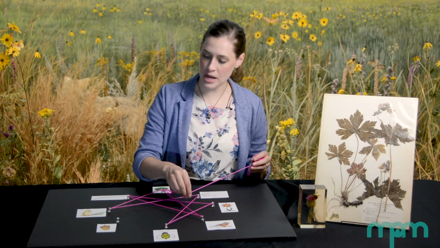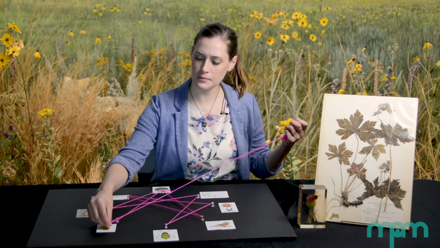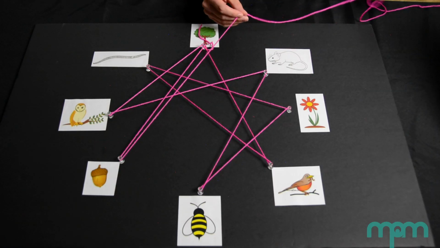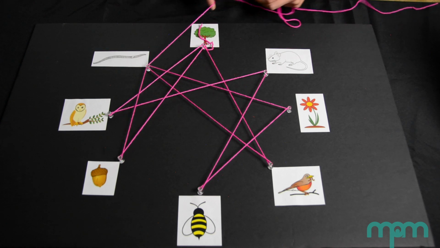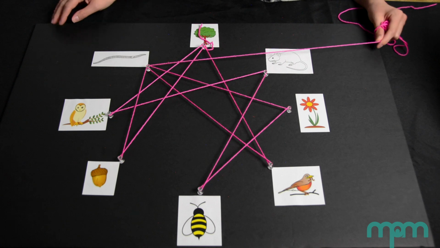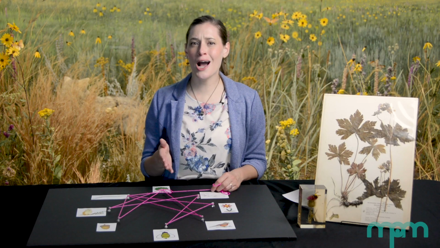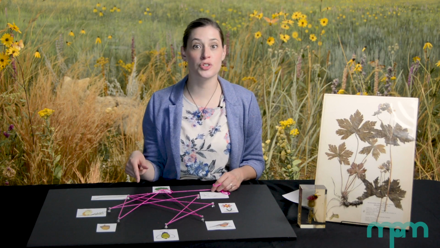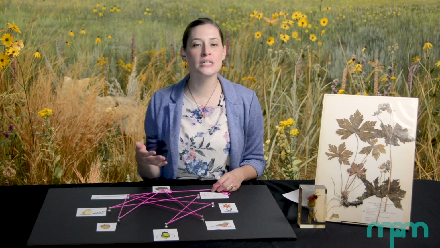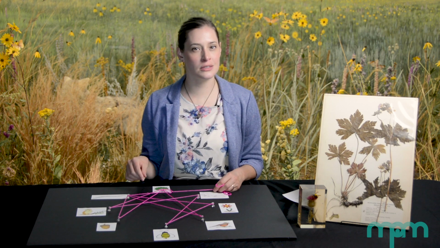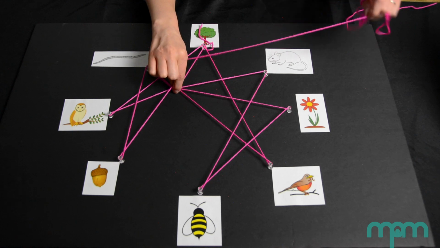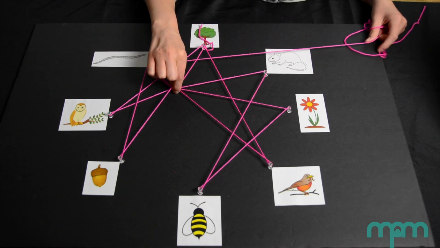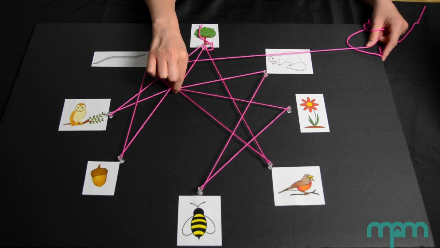Now, we know trees drop acorns, right? And acorns then grow in soil, which again is made healthier by worms. So by now, you might notice that a web-like structure is starting to form. And that helps us see just how deeply connected everything is, even in such a simple ecosystem. If I were to pull at this intersection, say maybe right here, all points in this web would feel the tension. So what does this have to do with biodiversity?